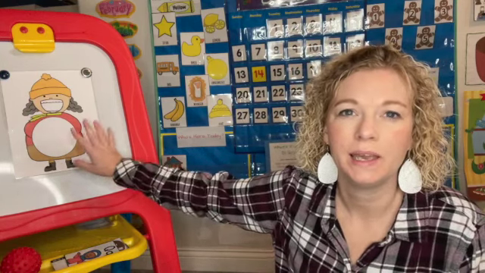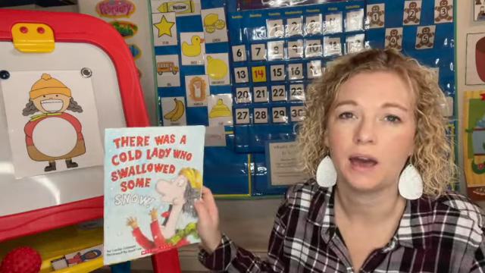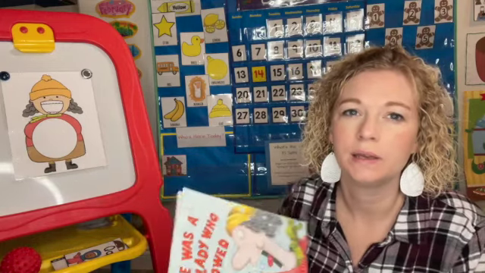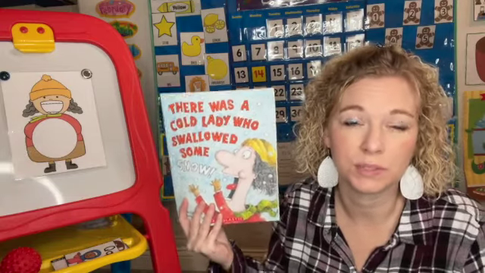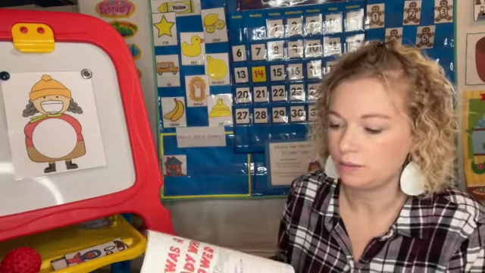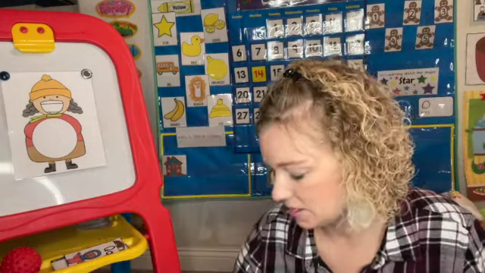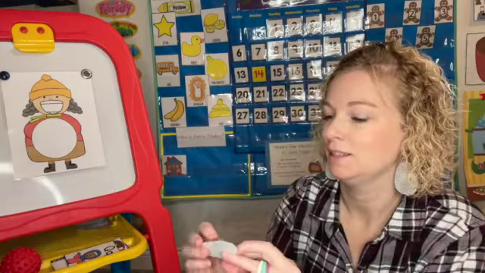So the third way that I bring stories alive is by using my whiteboard and just printed pieces that go along with stories. You can also use a flannel board. I don't have a flannel board, so I just use a magnetic whiteboard. This goes along with There Was an Old Lady Who Swallowed Some Snow. As I read the story, as she eats the different objects, we place them onto the board. So as she eats a hat, we would place it onto the board.